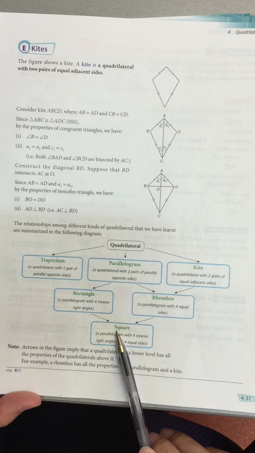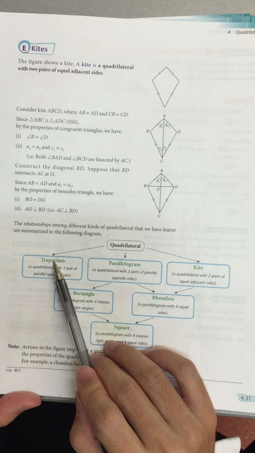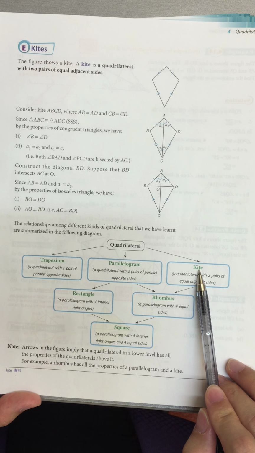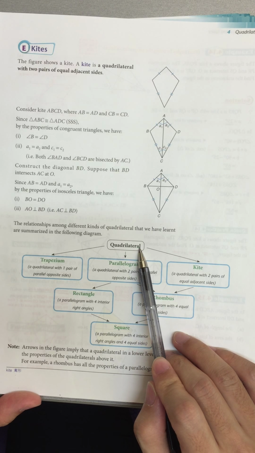So in the coming few lessons, we will move on to talk about trapezium and also kite. That is a brief conclusion for what quadrilaterals we have learned so far.